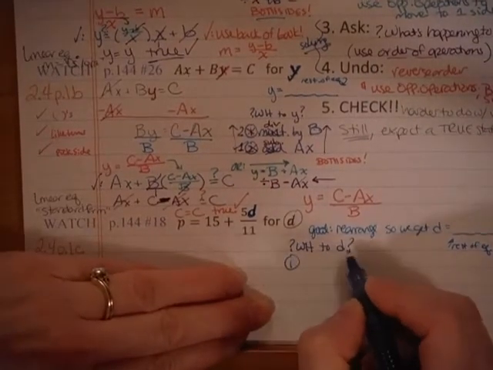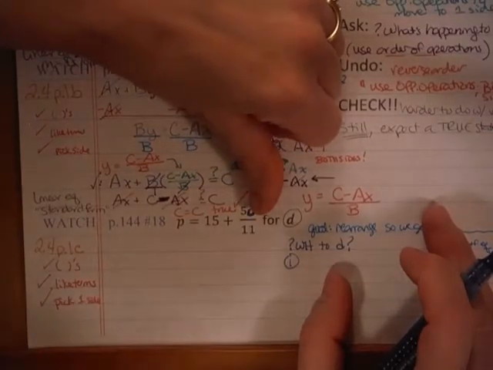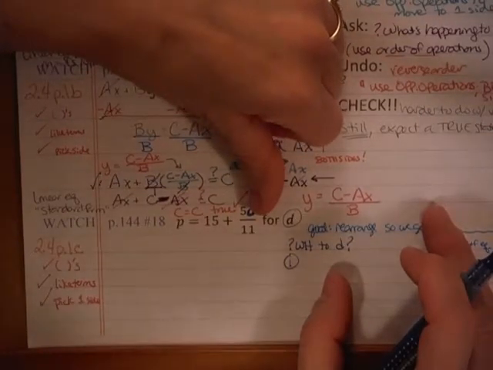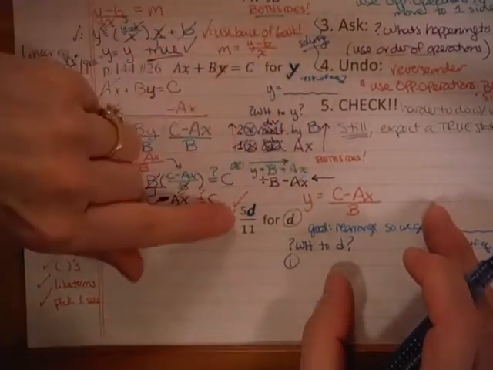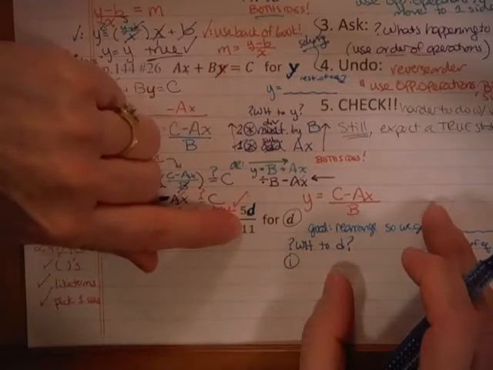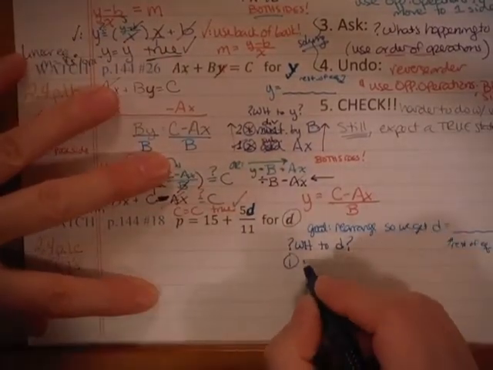Okay? Ask yourself, what's happening to d? Meaning, if we were to replace d with a number, what would order of operations tell you you'd have to do first? The 5, the 11, or the 15? The 5, because it's inside a grouping symbol. The fraction acts as a grouping symbol, and it's multiplication. So you'd multiply by 5.